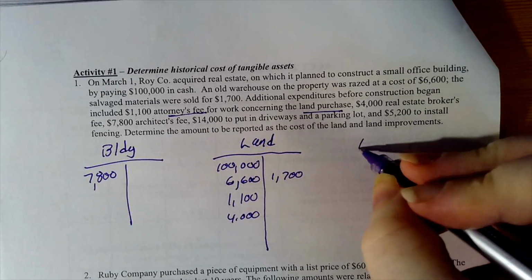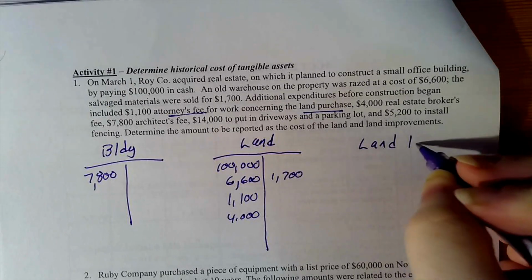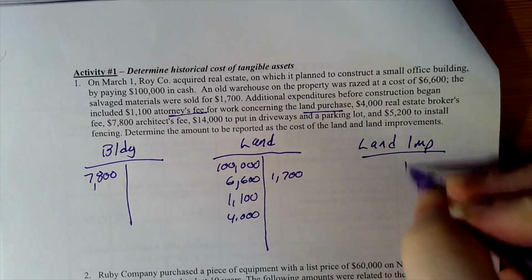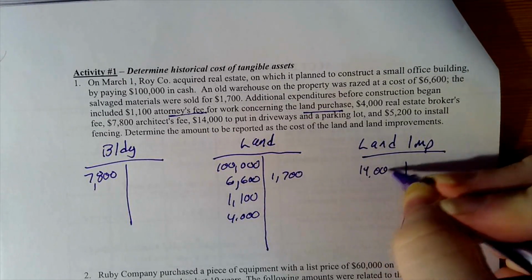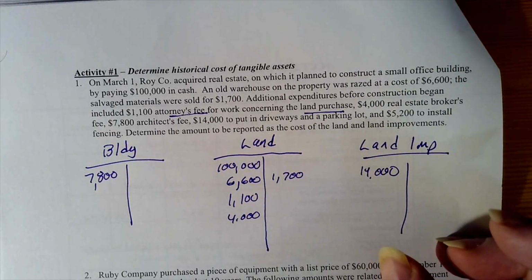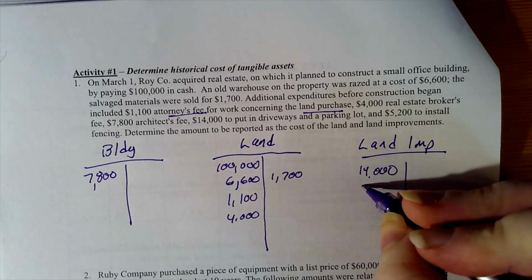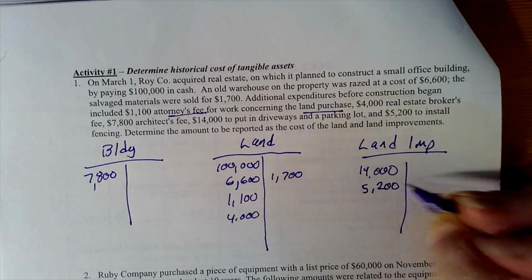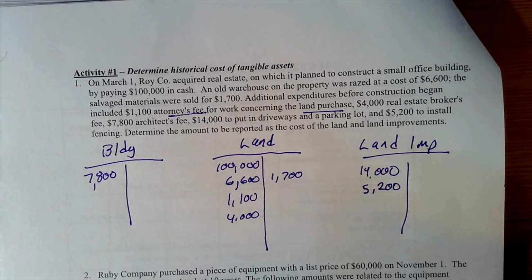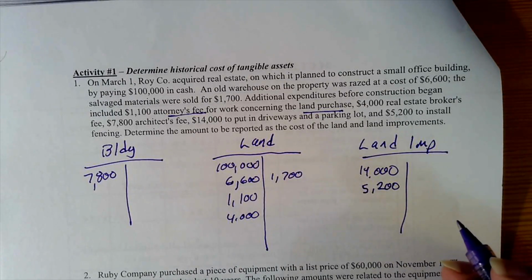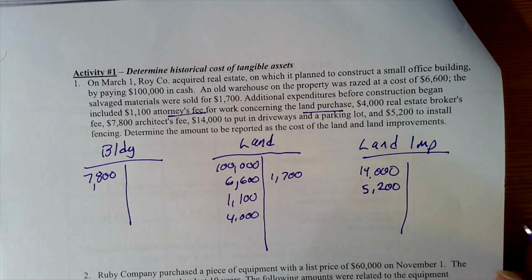So that would be something we would call a land improvement, and it would go in its own separate category. So $14,000 here. And then the next one was $5,200 to install fencing. Well, that one's a little more obvious. We don't necessarily have to have fencing. It's not the city telling us we have to have fencing, but we want fencing. So that's more of the nice to have. $5,200 for that, and determine the amount for the cost of the land and land improvement.